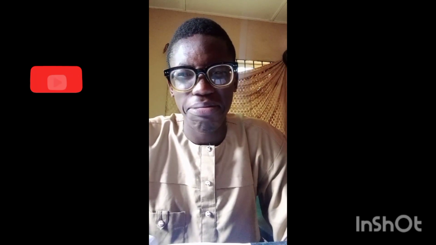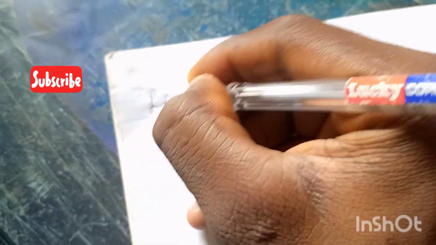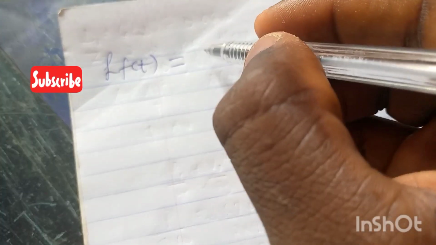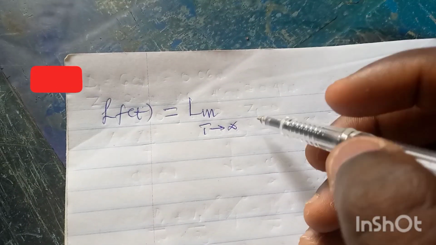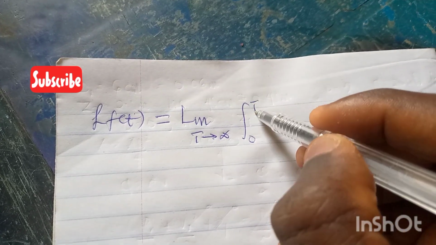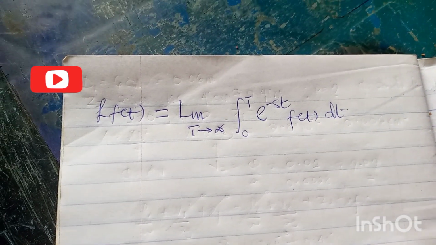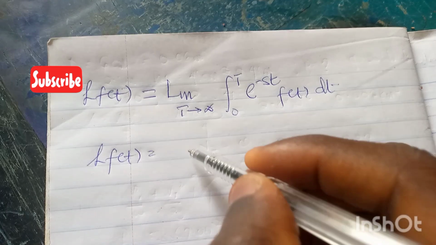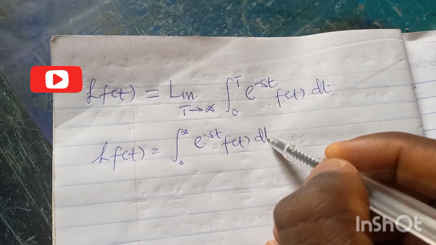So basically, Laplace mathematically has two formulas. So let's go into it. Like I said, it has two basic mathematical formulas. The Laplace of f of t is equal to what? The limit as t tends to infinity, you get, integral 0 to t, exponential minus st, f of t dt. And the second formula, Laplace of f of t, is equal to what? Integral 0 to infinity, exponential minus st, f of t dt.